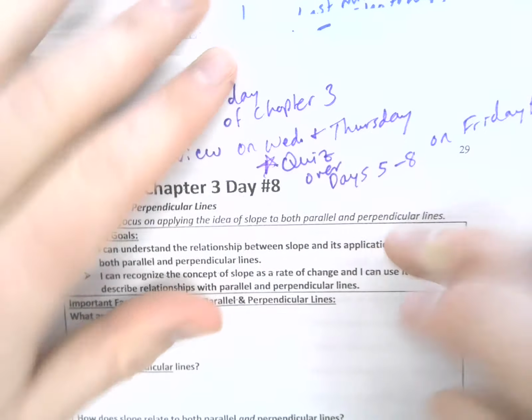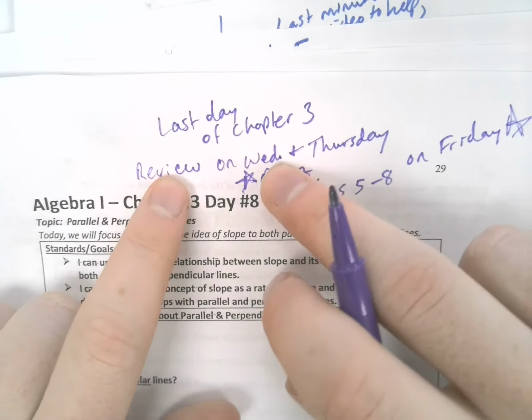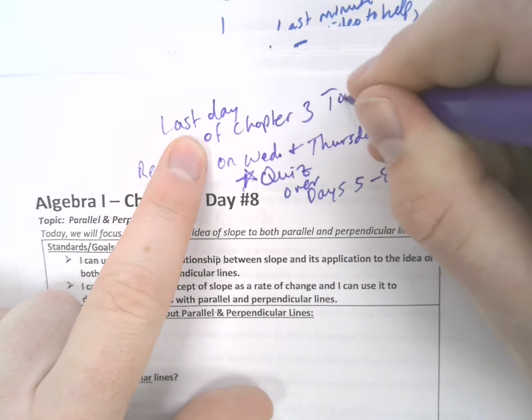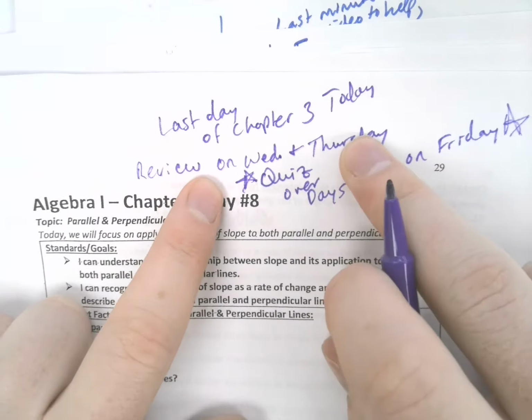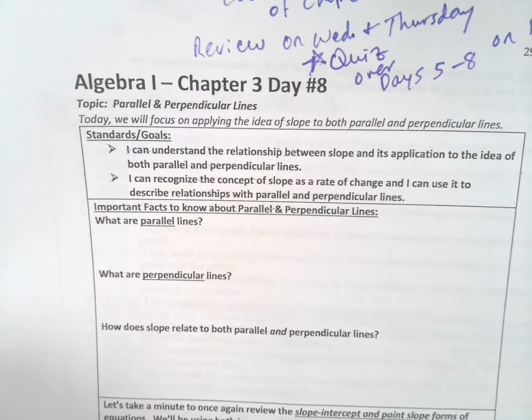So keep that in mind, guys. That's kind of what we can look forward to for the rest of the week. We're going to do our last day of chapter 3 today. Review on Wednesday and Thursday, and then quiz on Friday. So let's get into our last day here.